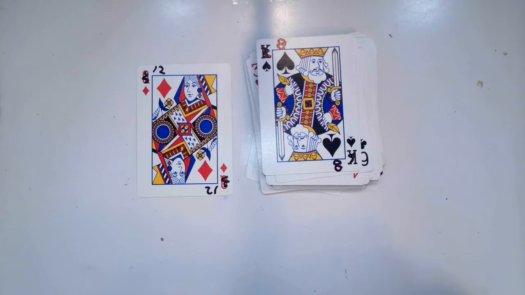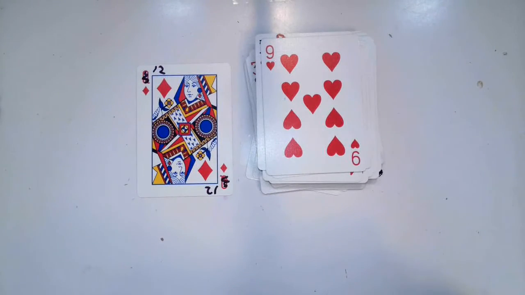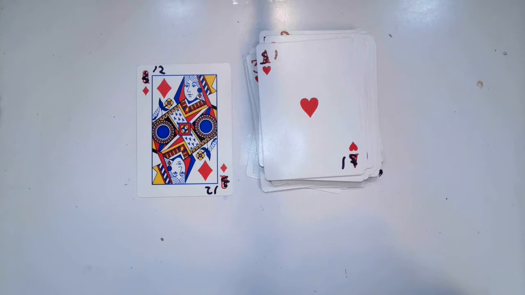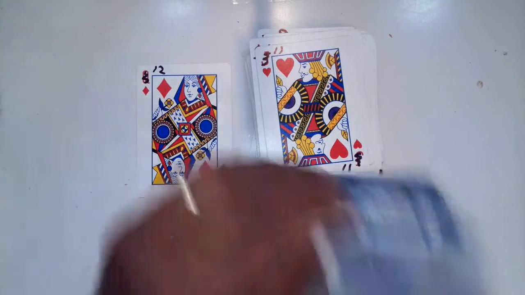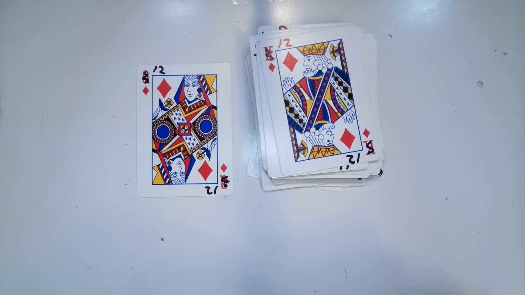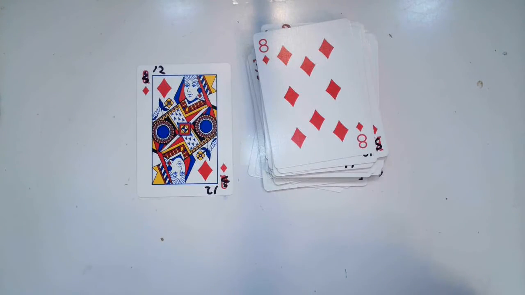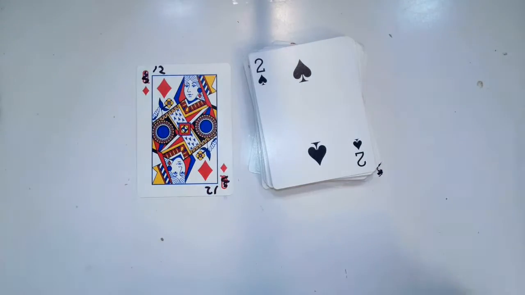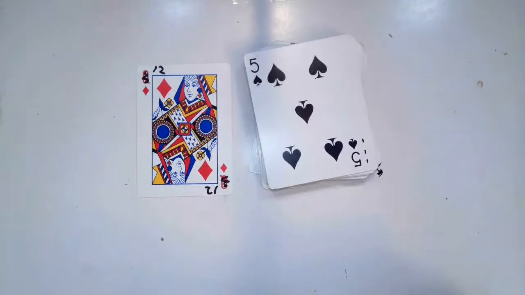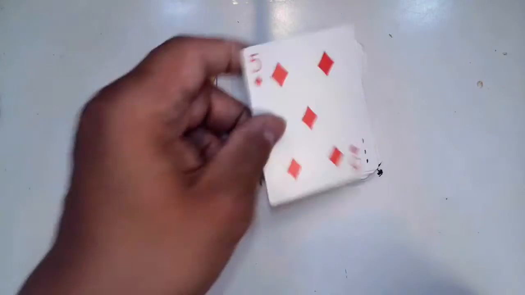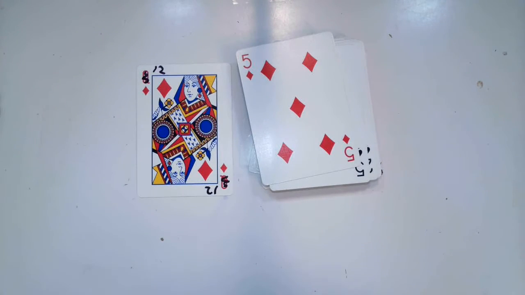12 times 8, 96. 12 times 9, 108. 12 times 1, 12. 1, it's the other number. 12 times 11, 132. 12 times 12, 144. Memorize it. 12 times 10, 120. 12 with a 0. 12 times 8, 96. 12 times 2, 24. 12 times 5, 60. 12 times 5, 60.